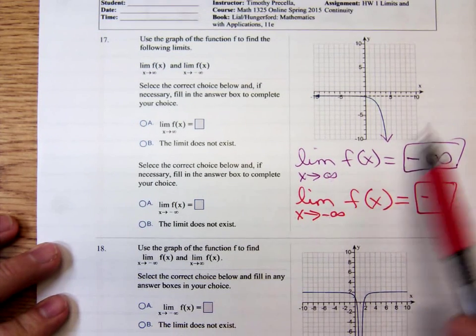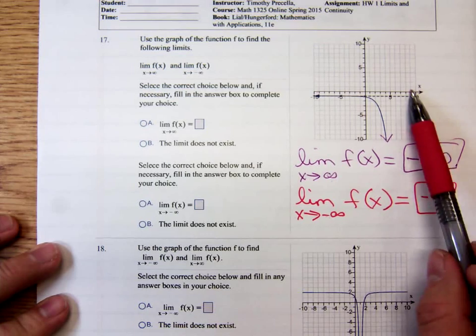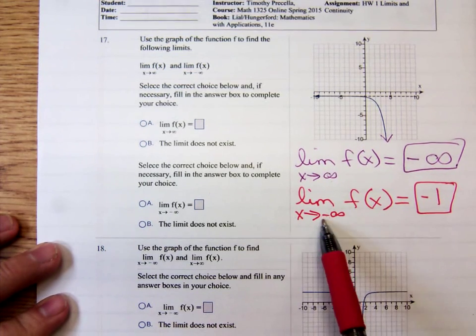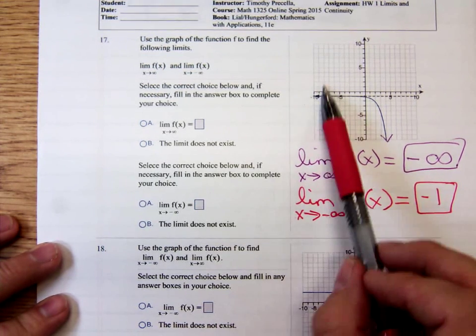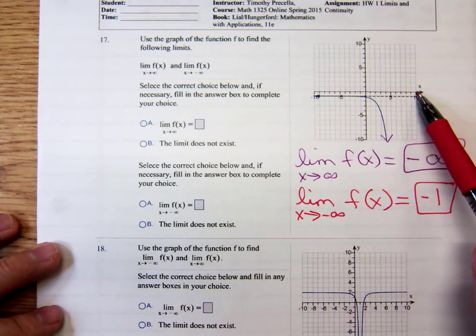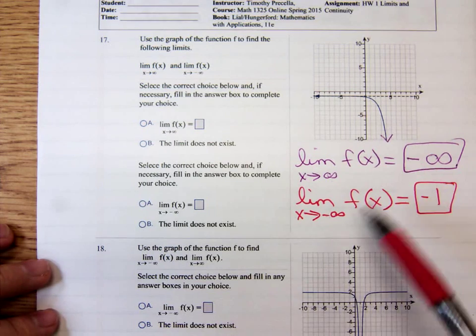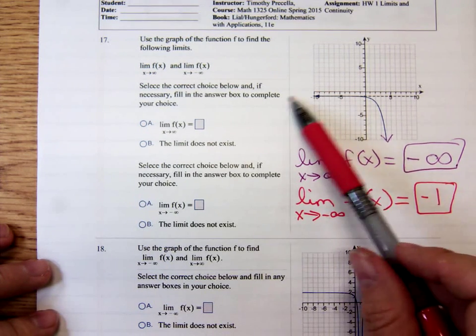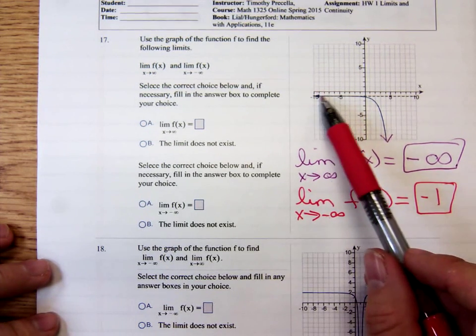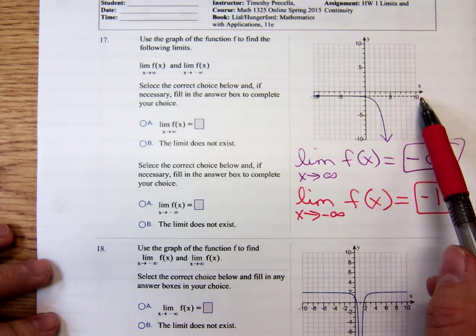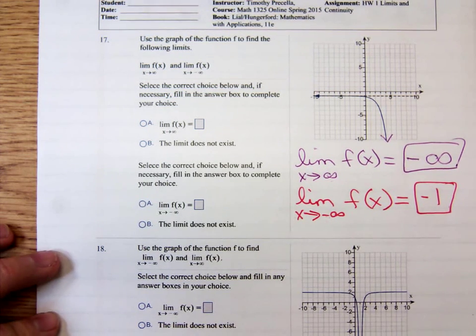x approaching infinity, that's saying what's happening way out here to the right. x approaching negative infinity, what's happening way out on the left. Here on the right, the y values are getting more and more negative. What's happening on the left? On the left, the y values are getting closer and closer to that horizontal asymptote of negative 1.